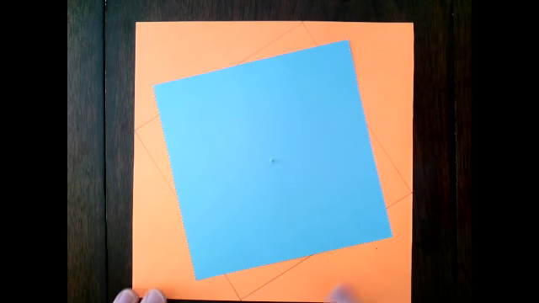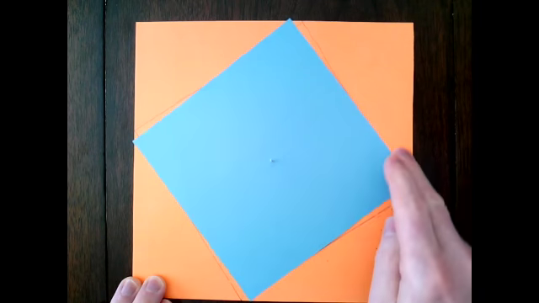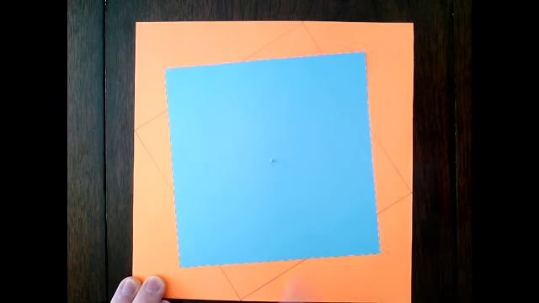So I'm hoping that you see that this relationship continues along the entire length of this object. I hope this helps you, and good luck with using the Pythagorean theorem.